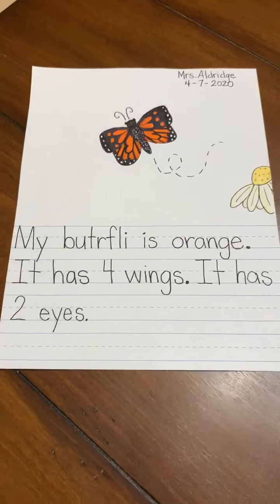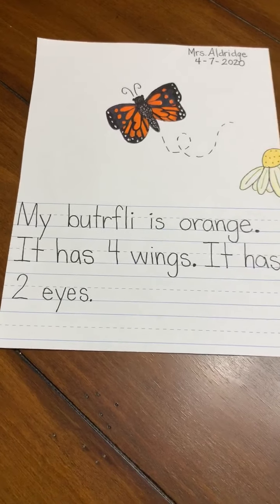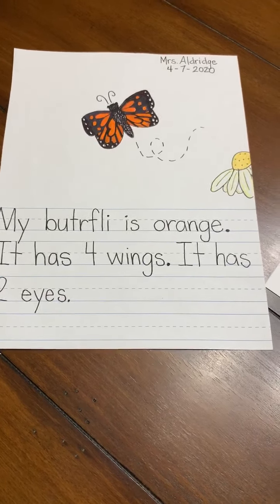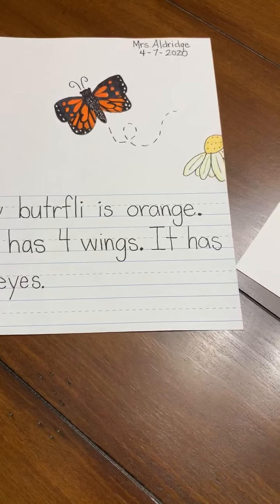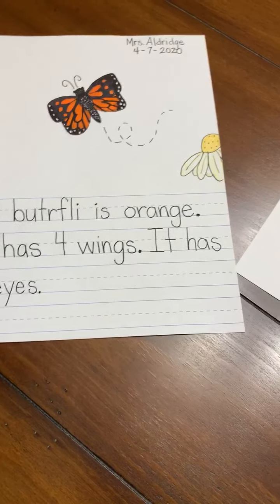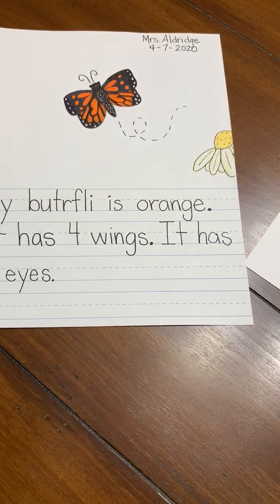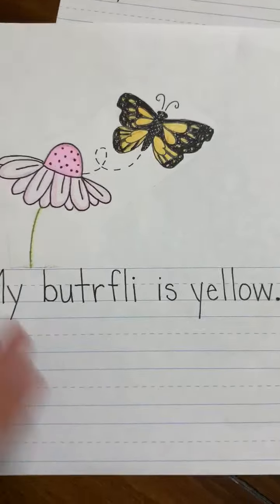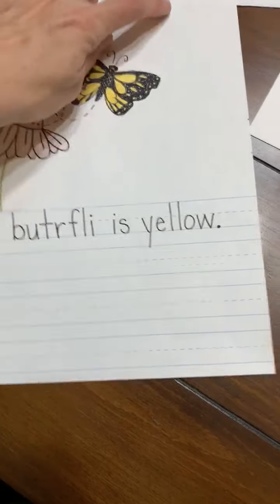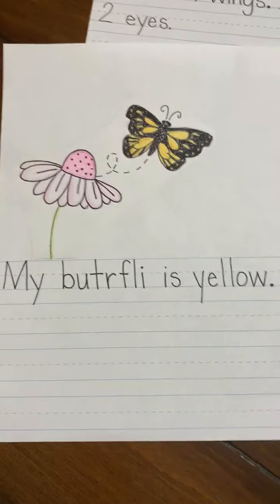Just going, it has. If this is really easy for your child and you're wanting to push them, I'm going to teach you right now a more complex way, but they have to own it. So instead of saying, it has, I'm going to show you some different ways to link these words without making it sound repetitious. So we're going to leave that one over here. I have another one that I kind of just created really quickly. Yes, Miss Aldridge didn't get her name and date at the top. Shame on Miss Aldridge. So this one says, my butterfly is yellow.